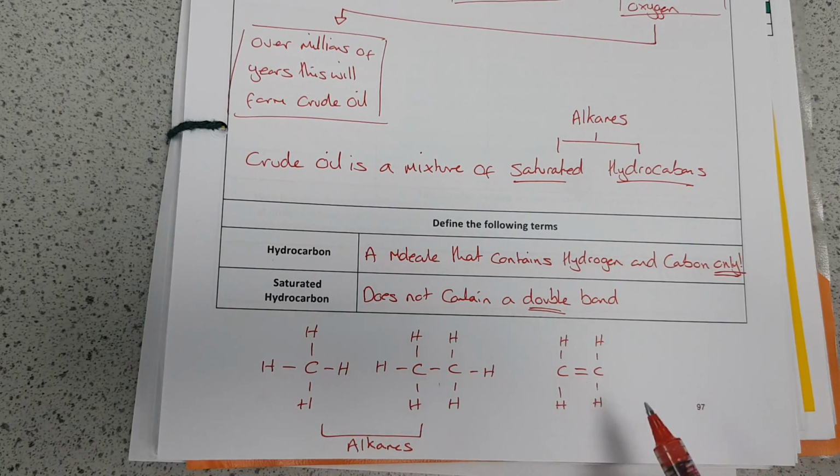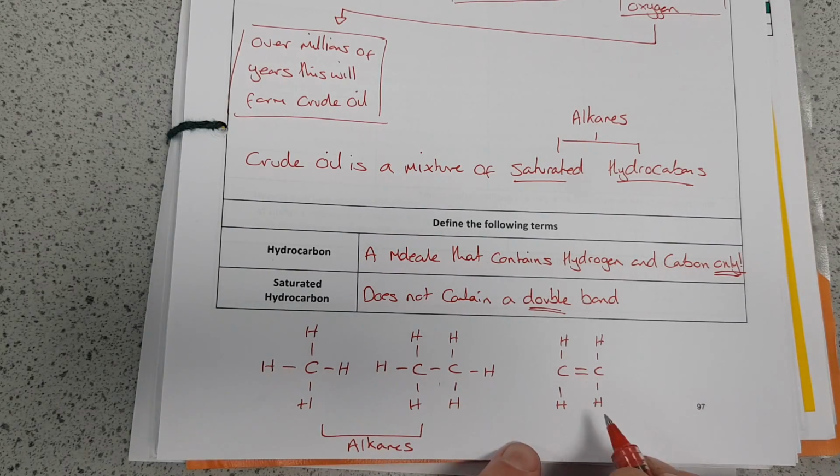So this is still a hydrocarbon because it's a molecule that only contains carbon and hydrogen. However, it has a double bond. So this is an unsaturated hydrocarbon, and we call this an alkene.